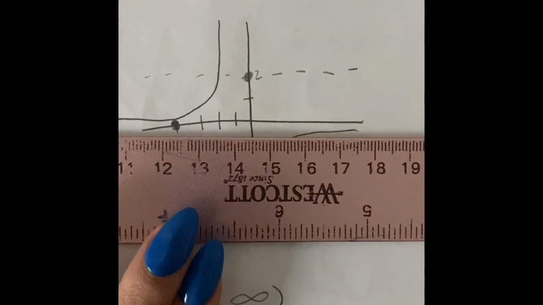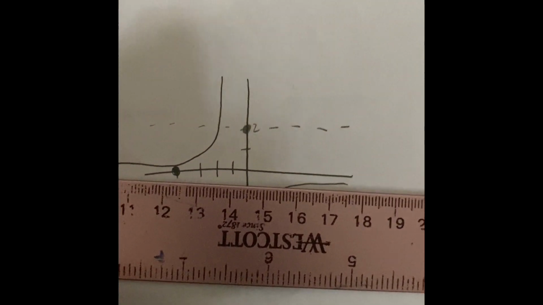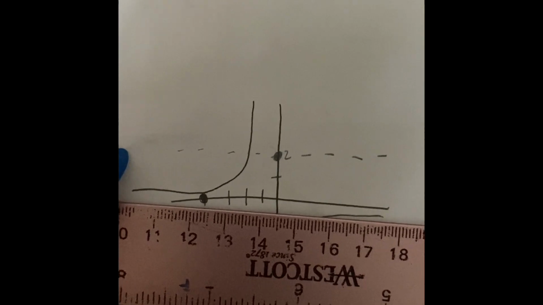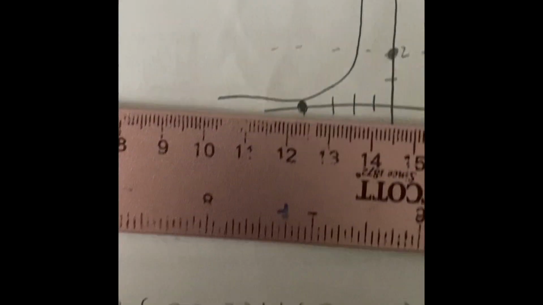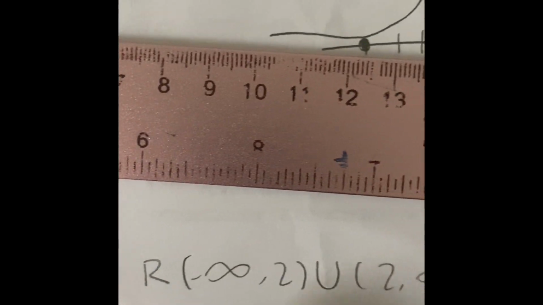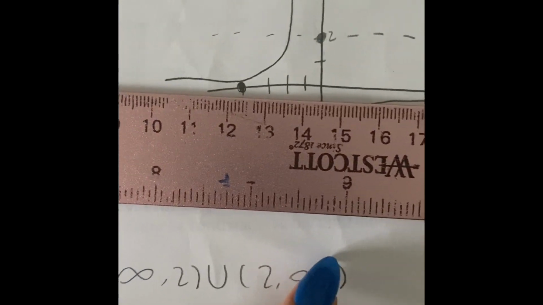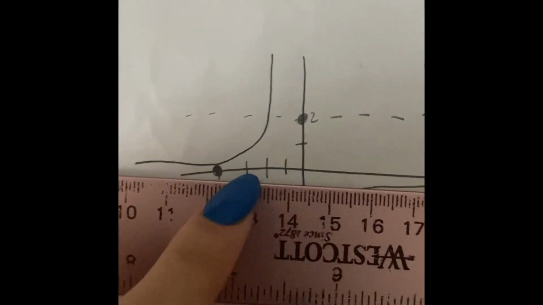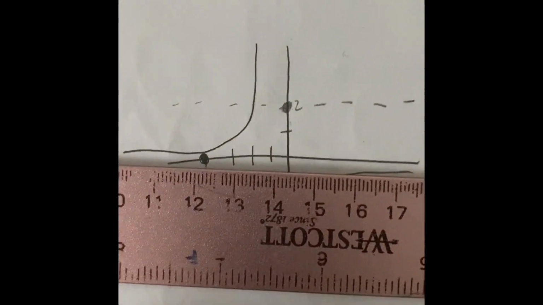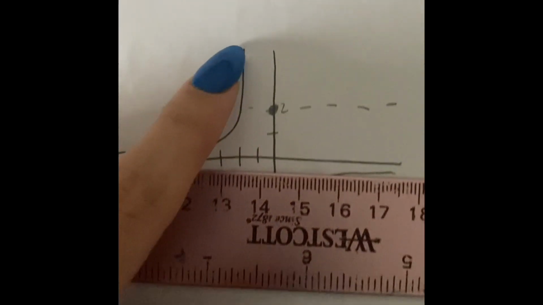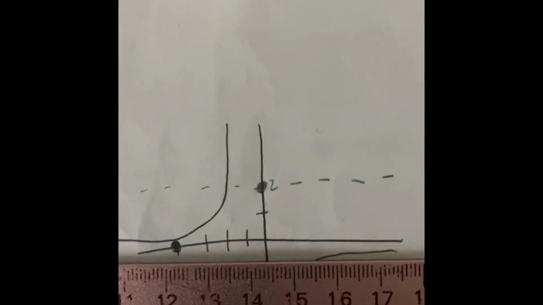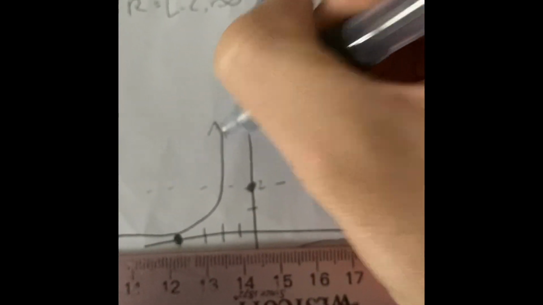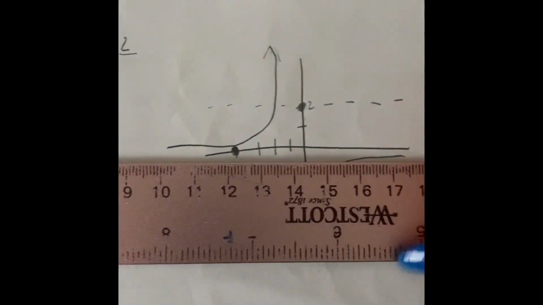Okay, so my ruler changed from gray to pink, but here we see the 2, that is the horizontal asymptote. So the range will be different. We will have negative infinite because it goes infinite. It's 2, union, because it cuts the line, it doesn't connect. And 2 to infinite because it goes up and up. Here, don't forget to draw your arrow. And that will be all. This is your answer, this is your graph.